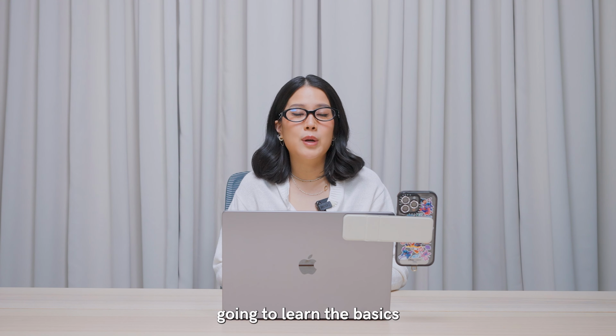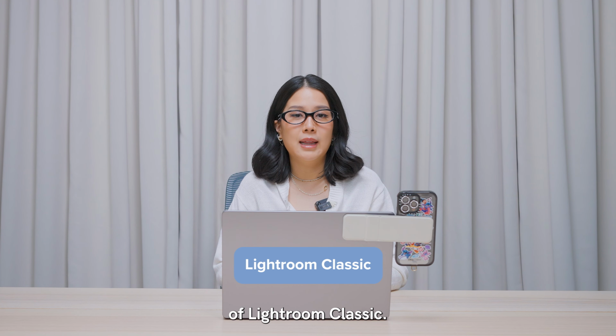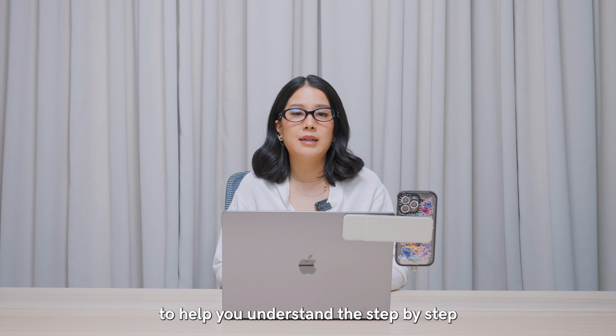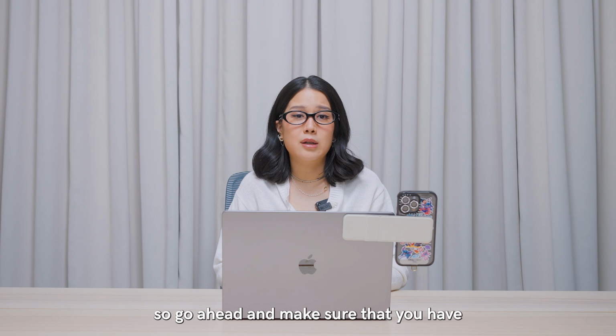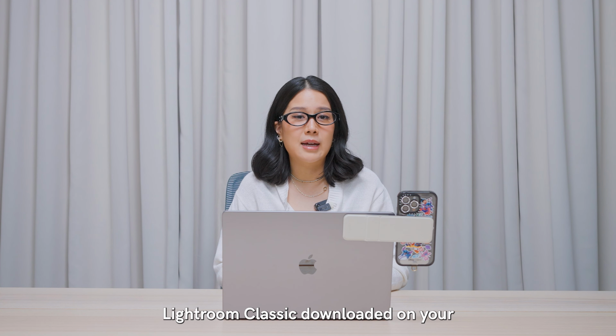Everyone. Today we are going to learn the basics of Lightroom Classic. We're using Lightroom Classic to help you understand the step-by-step processing and editing photos. You will need to use Lightroom Classic, so go ahead and make sure that you have Lightroom Classic downloaded on your Adobe Creative Cloud, and then let's get started with the tutorial.